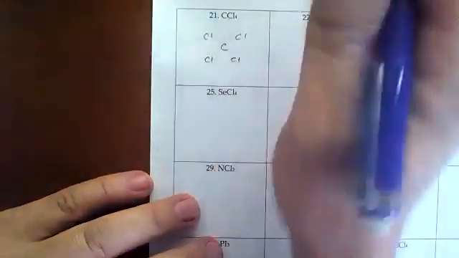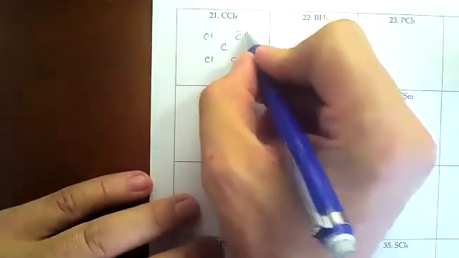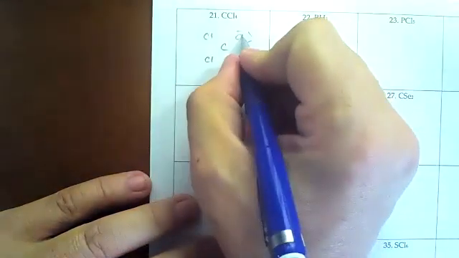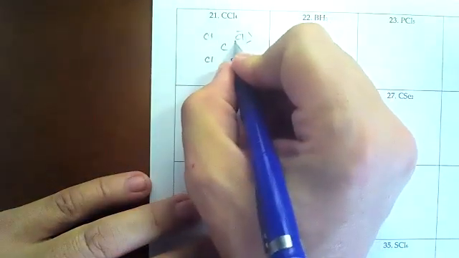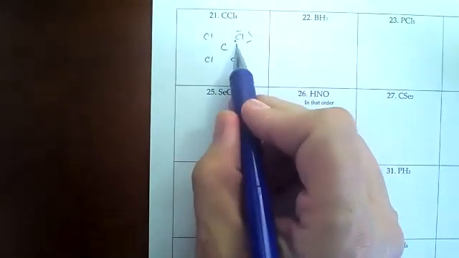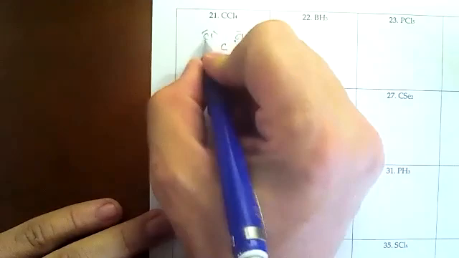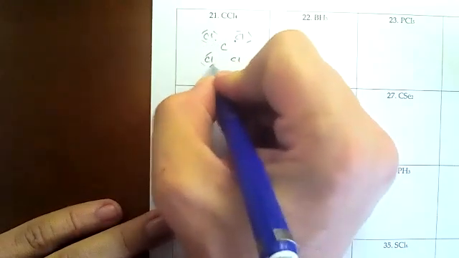So the easiest way to save your pencil is to go 2, 4, 6, and that is an L, not a cloud. And then put the oddball one, this 7th one, toward where you're going to have the bond. Saves a lot of erasing. 2, 4, 6, 7.